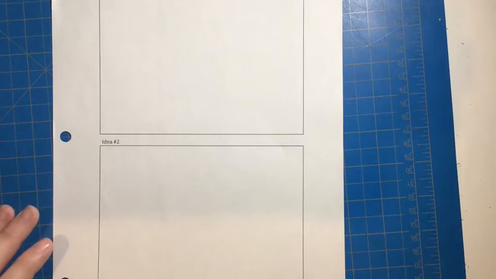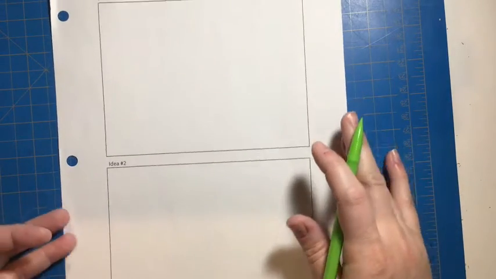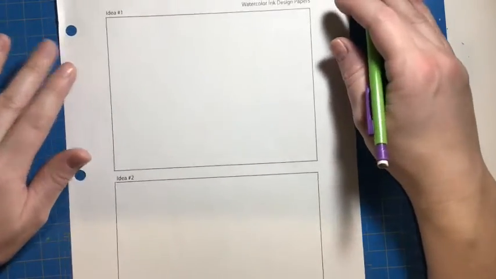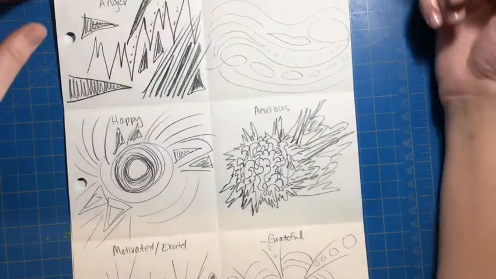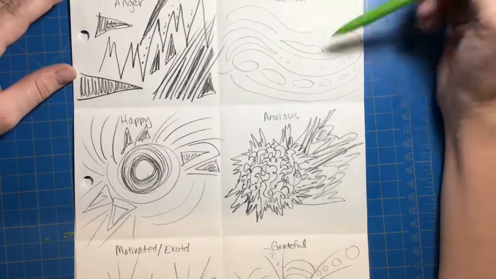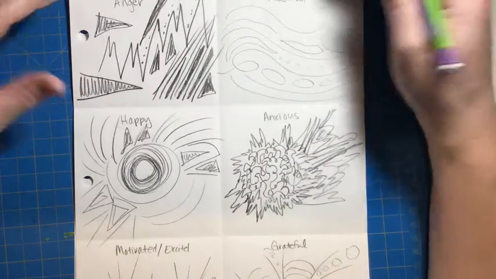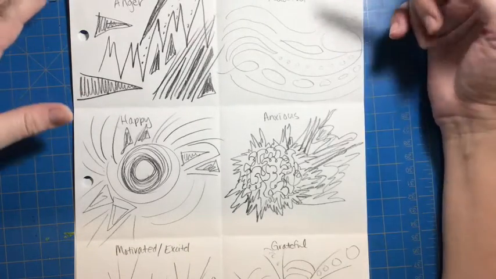Okay, so today we're going to talk about how to create our design for our abstract watercolor emotion. This is what we're going to put over our backgrounds that we just created. First, we need to make sure we have decided on our emotion. I'm going with peacefulness or calm for my design.